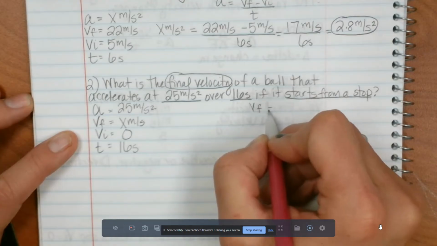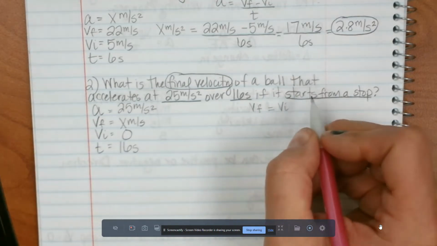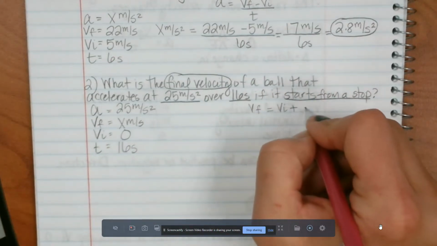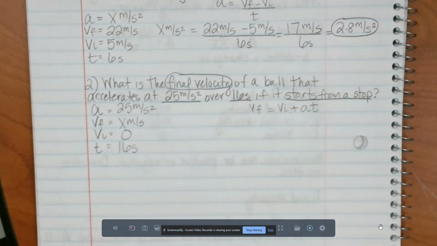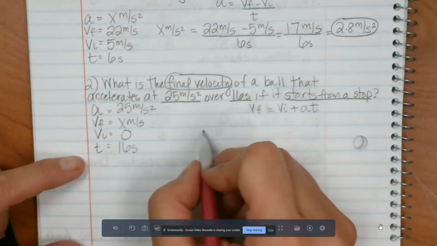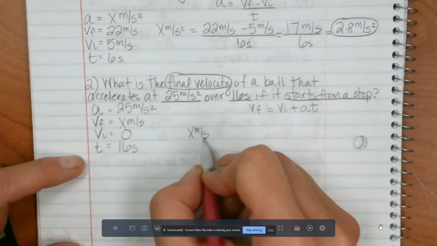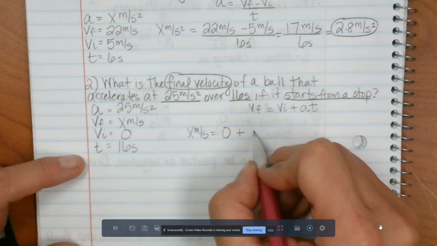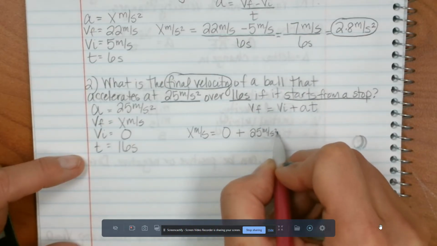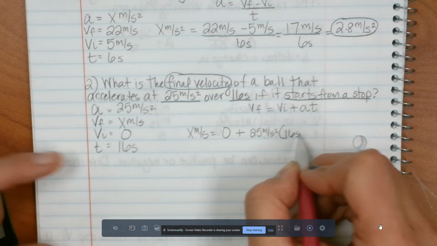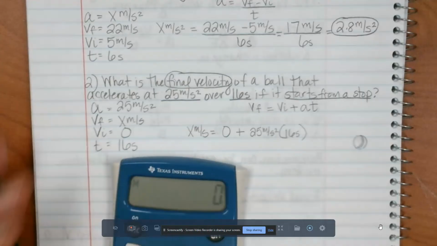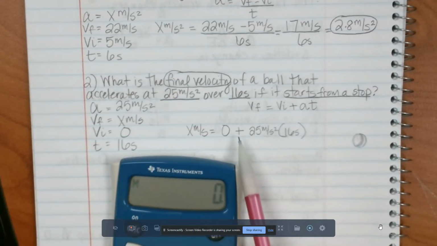So final velocity equals initial velocity, and if you remember from the equation before, initial velocity plus acceleration multiplied by time. So plugging it in here, I'm going to go X meters per second equals my initial velocity, which is 0, plus my acceleration, 25 meters per second squared, multiplied by my time, which is 16 seconds. And now I am ready to solve. So I need to multiply before I add. Even though that's a 0, just remember, multiply first, then we add.